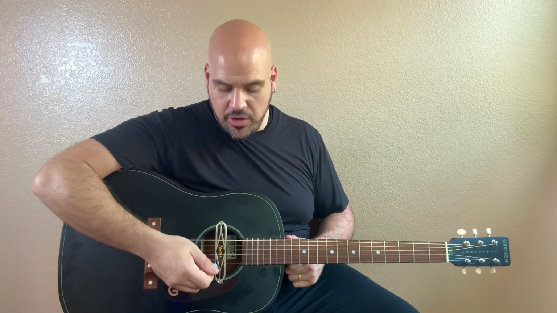You can do it very slow. Make sure you get each note. Some things that I see happen commonly is that we skip the first couple of strings and people just go like this, and they're not hitting these top strings. And then also on the bottom, if they hit the top strings but they don't hit the last string, like that. So we want to hit all the strings.